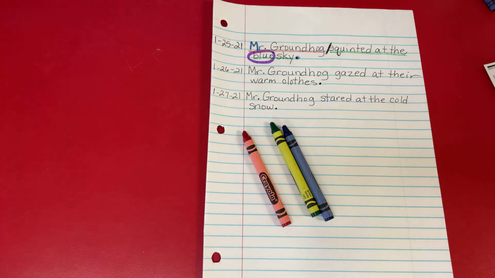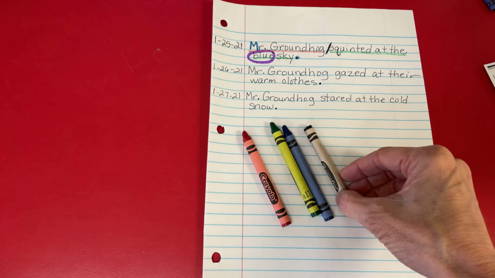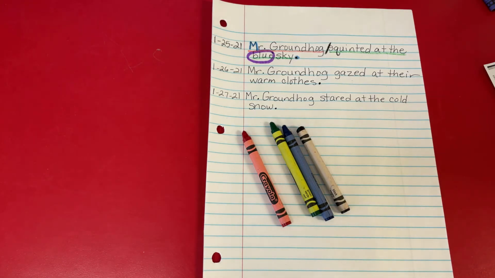And there's my black crayon. I thought somebody took it. Okay, so we're going to divide our sentence with our black. We're going to divide between our subject, which is the who or what of our sentence, and the predicate, which is the doing part of our sentence.